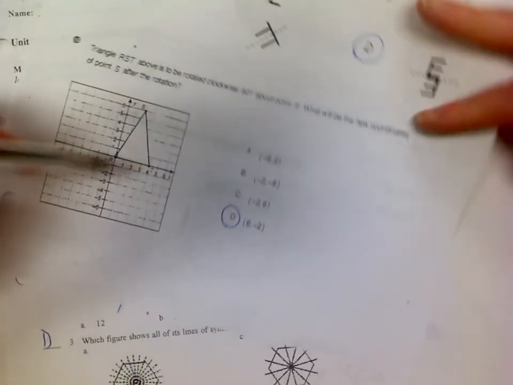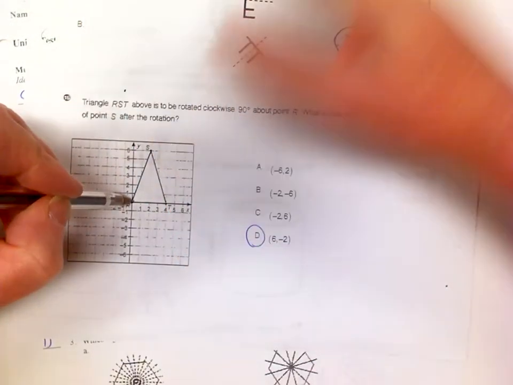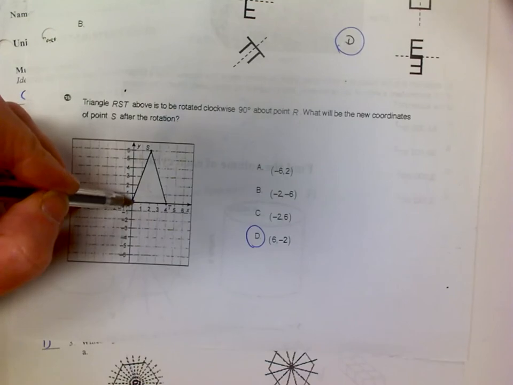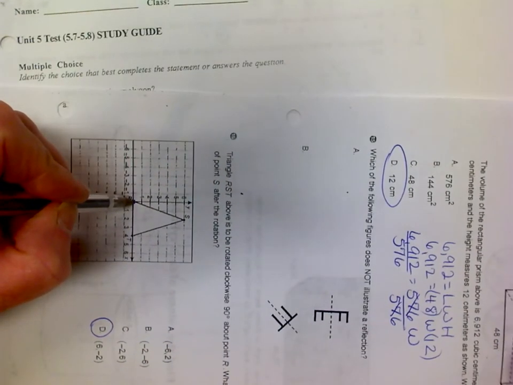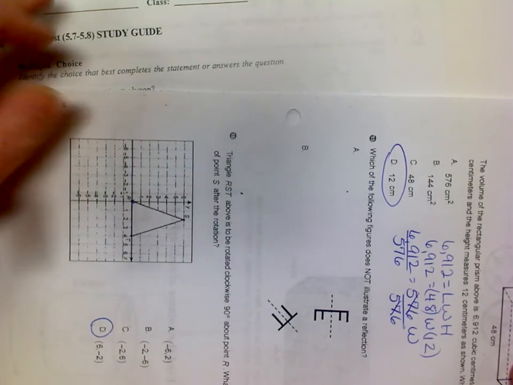So the key of this is use the grid as your reference, but ignore the numbers. So when you're going 90 degrees, you're turning it, and then you're plotting your point. Okay?